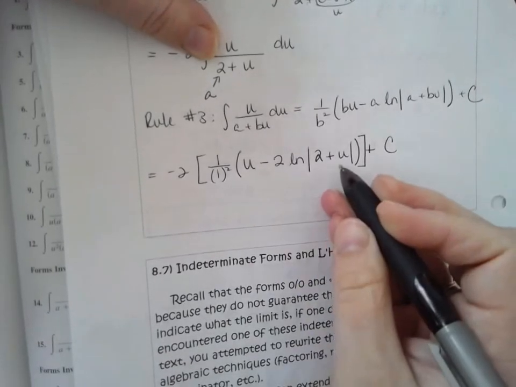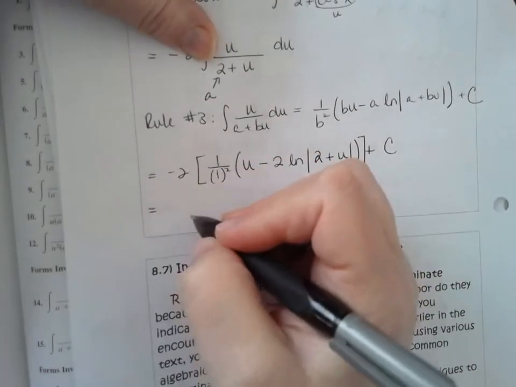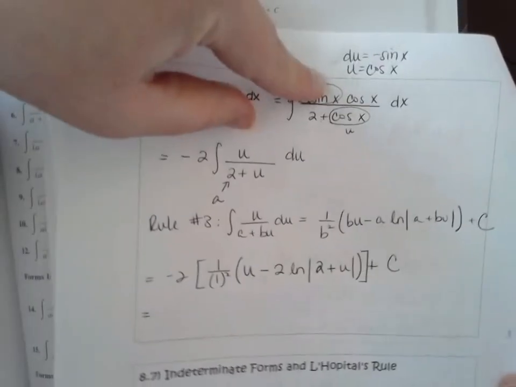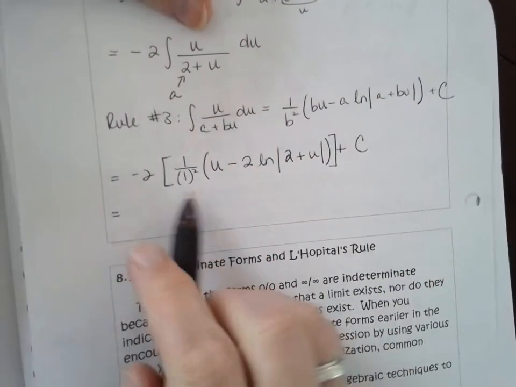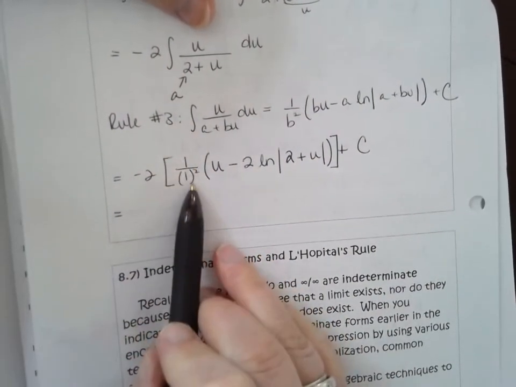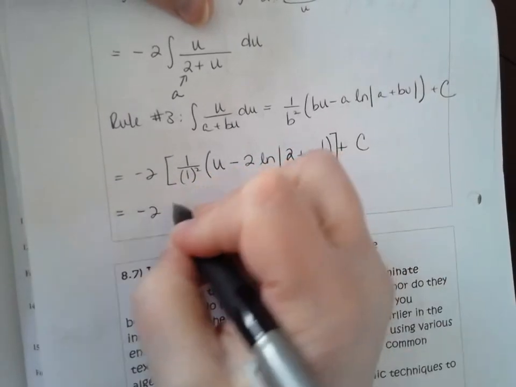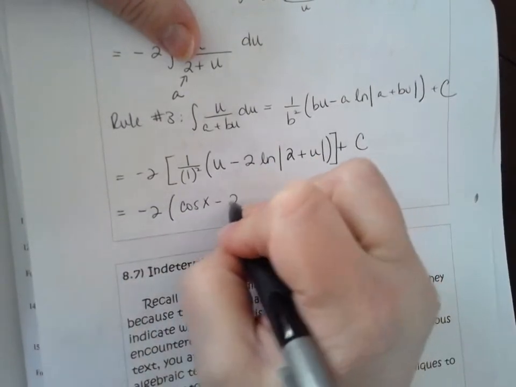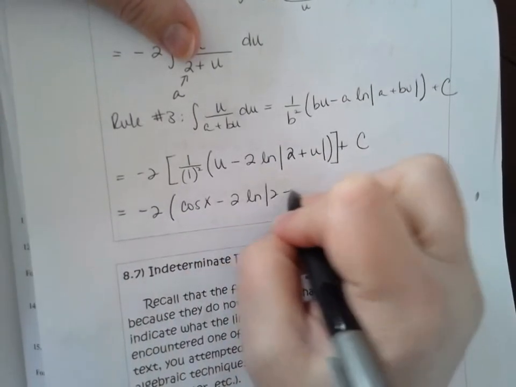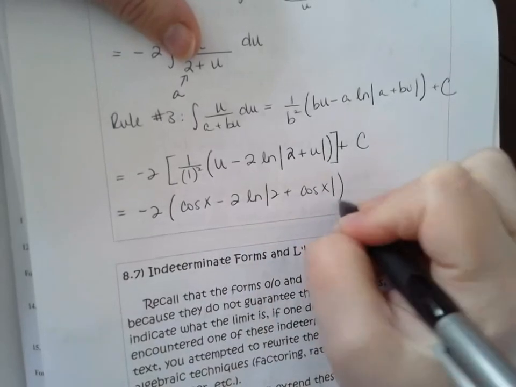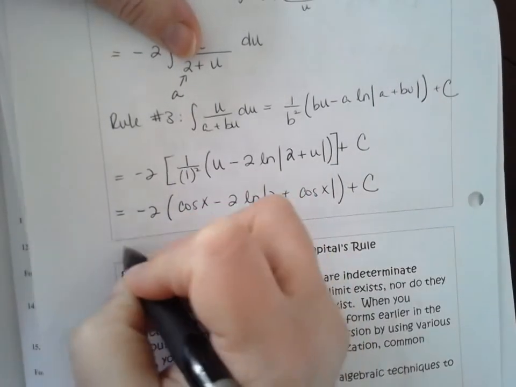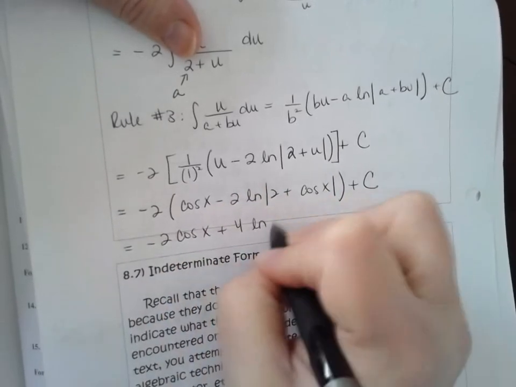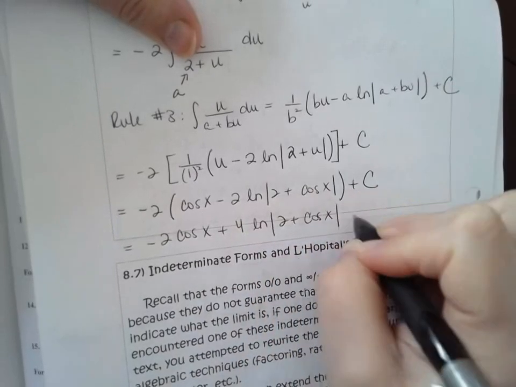Did we start with u to begin with? No. So I'm going to replace the u with what u was in the first assignment, cosine x. I'm also going to distribute and simplify this. This 1 just stays 1. You end up with a negative 2 times cosine x minus 2 natural log of 2 plus cosine x, plus c. Or if you want to distribute even further, negative 2 cosine x plus 4 natural log of 2 plus cosine x, plus c.